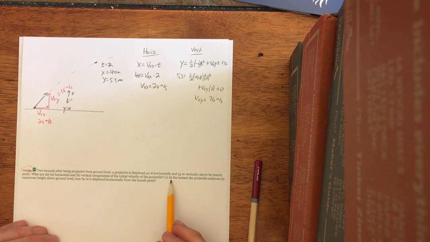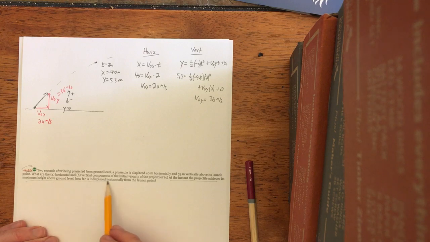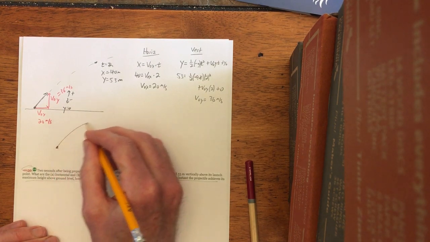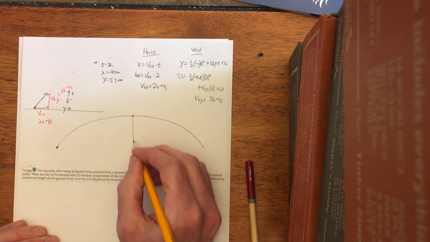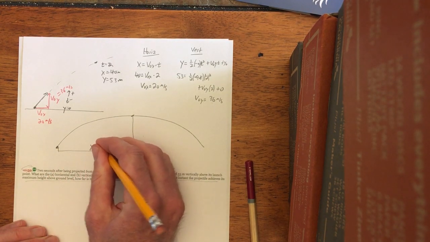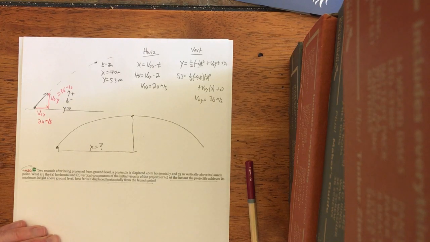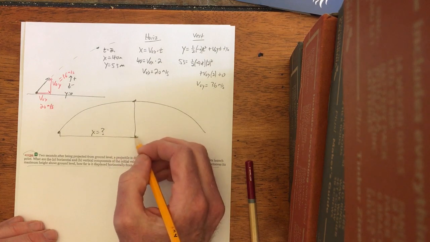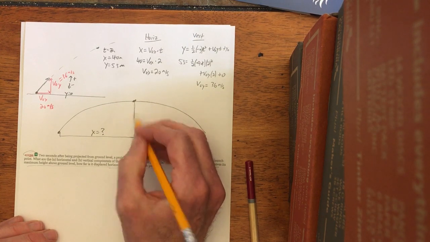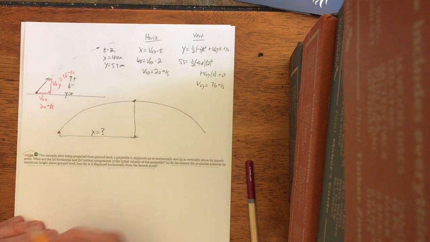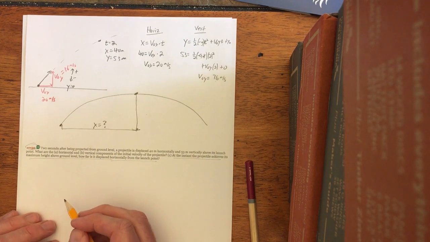Part C says, at the instant the projectile achieves its maximum height above ground level, how far is it displaced horizontally from the launch point? So the projectile is going to start, go like that, and we want to figure out at this instant right there, what is this x distance? That's not so hard to do. We can use the fact that in the y direction, its velocity is going to be 0 at this midway point, figure out the time, and then use that time to figure out the x position. That should be pretty easy to do.